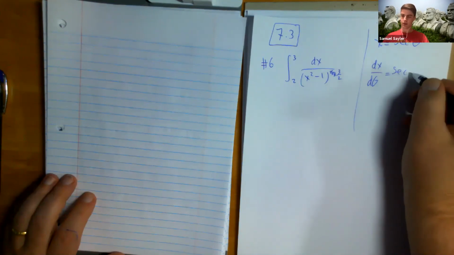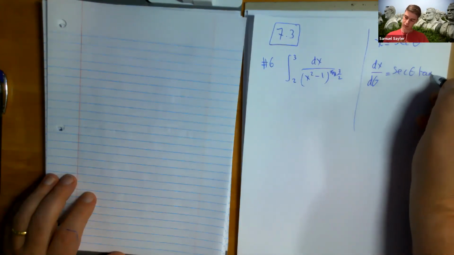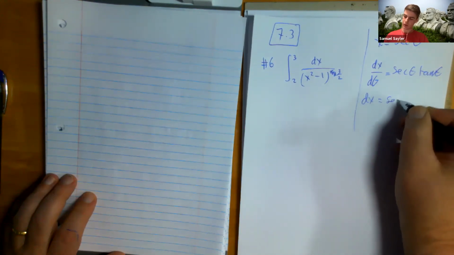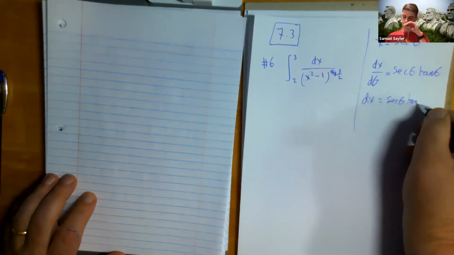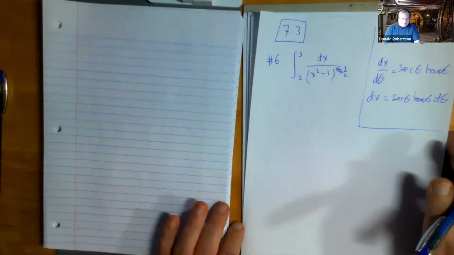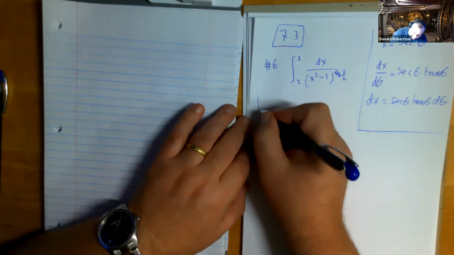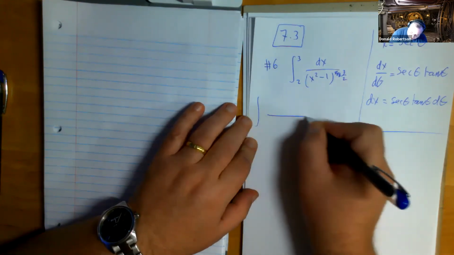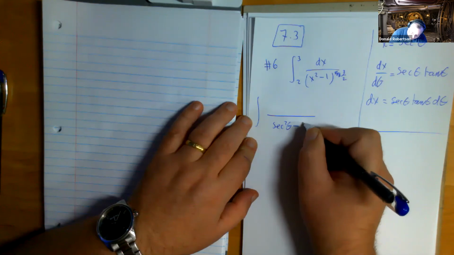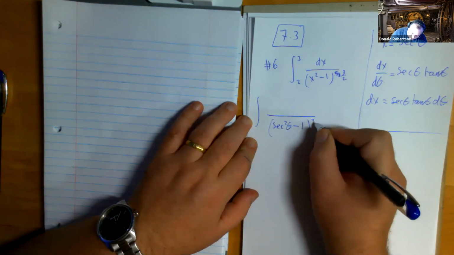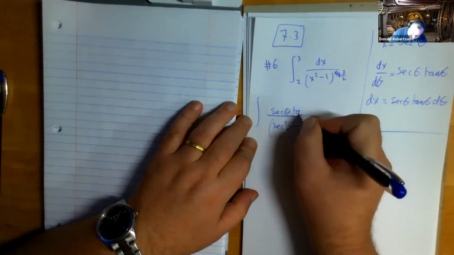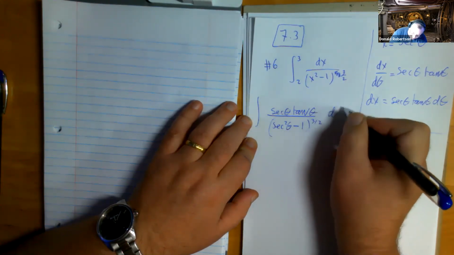Secant tan. So it's going to be the integral of secant squared theta take away 1 raised to the power of 3 halves, and then a secant theta tan theta d theta.